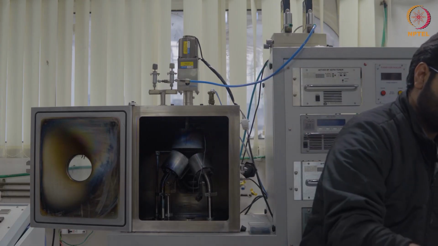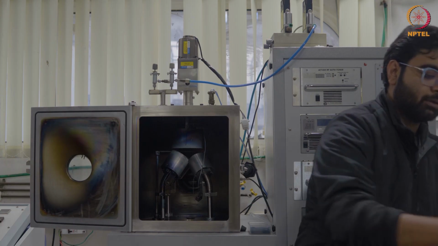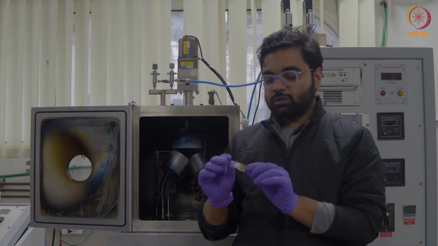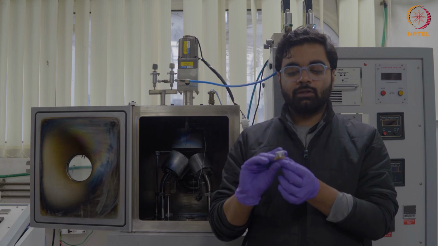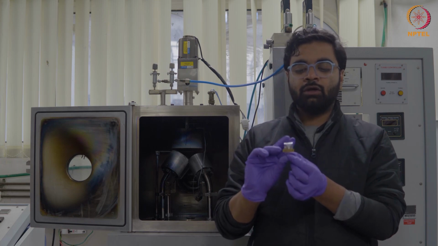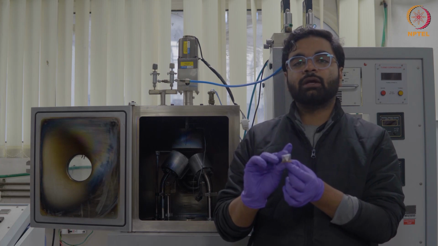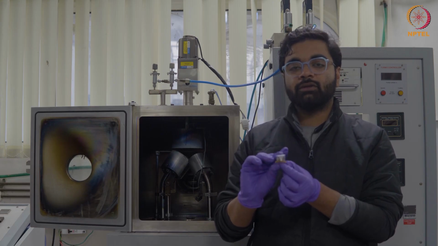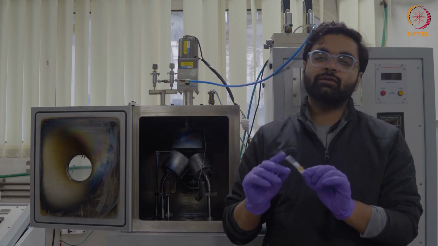A similar case you will observe in the case of a strain gauge also. The strain gauge that we have formed, if you are bending it, in whatever bending you are doing, the material will not come out from the surface. Why will it not come out from the surface? Because the substrate heating is given.